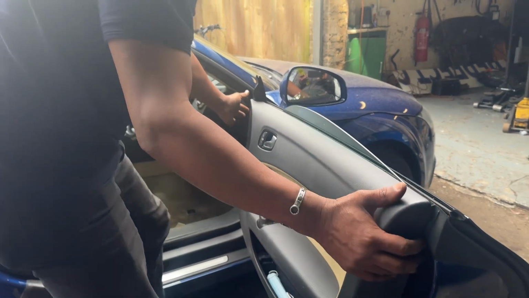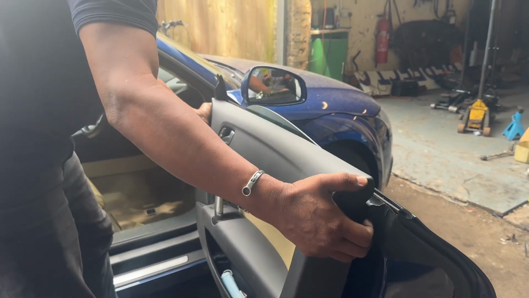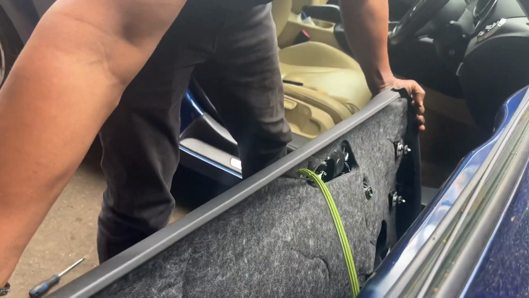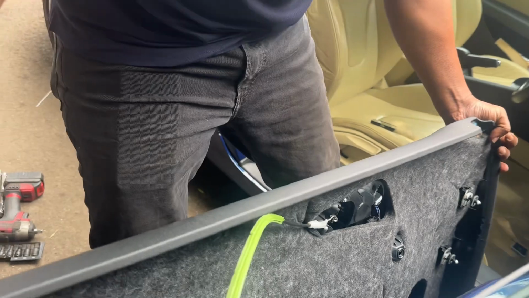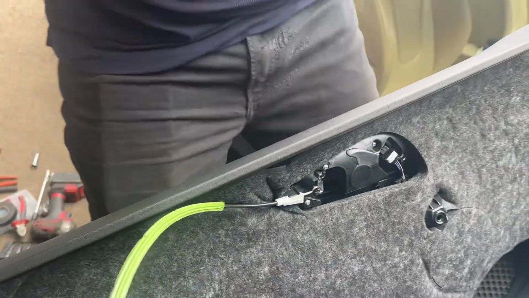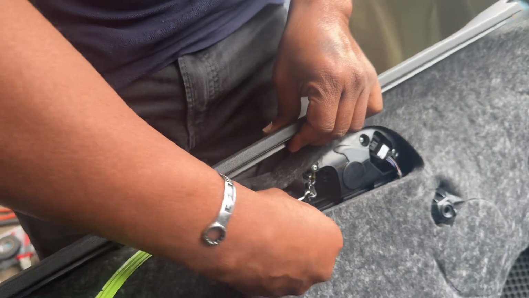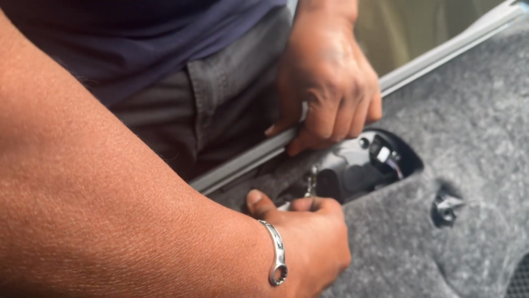Okay, now I can lift up from here, lift up from there. Right. Okay. Right. Next step, I need to disconnect this clip from here, pull out.